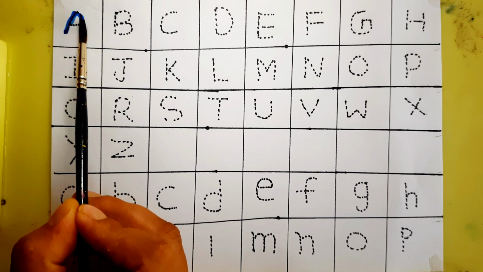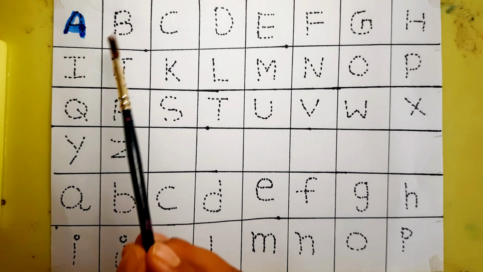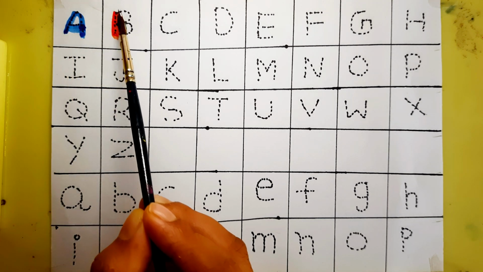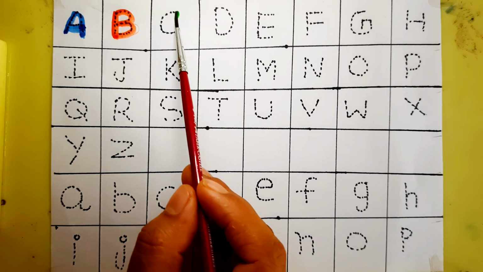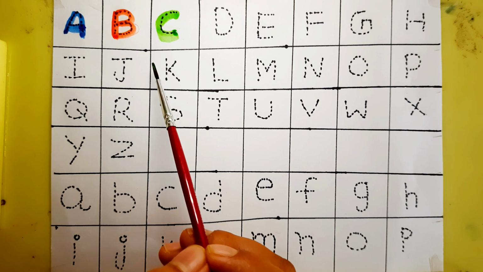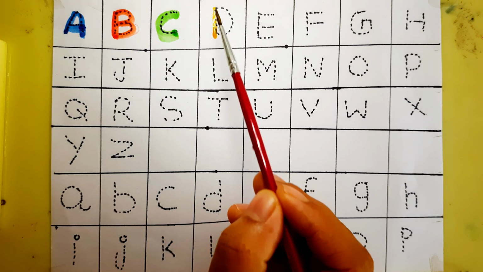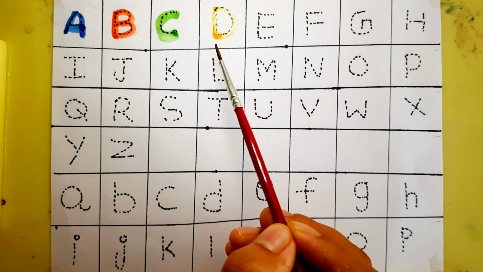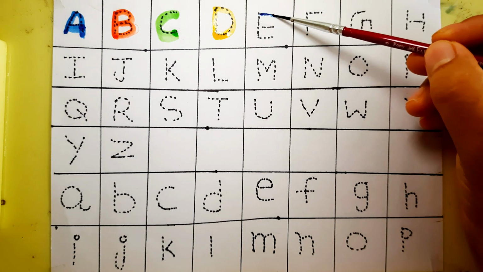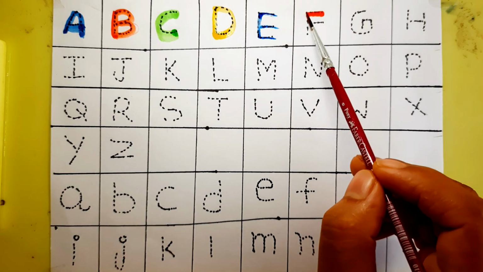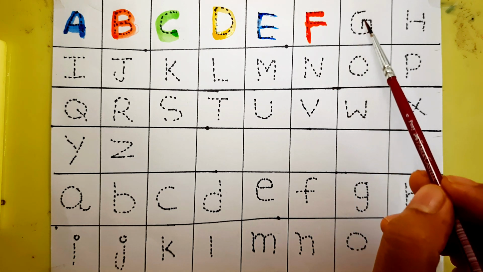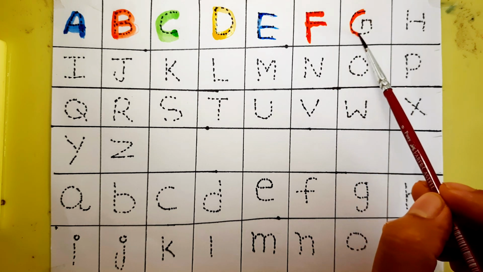A. A for apple. B. B for book. C. C for cow. D. D for dot. E. E for elephant. F. F for frog. G. G for grapes.